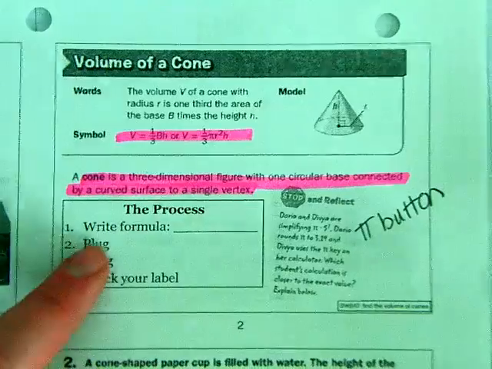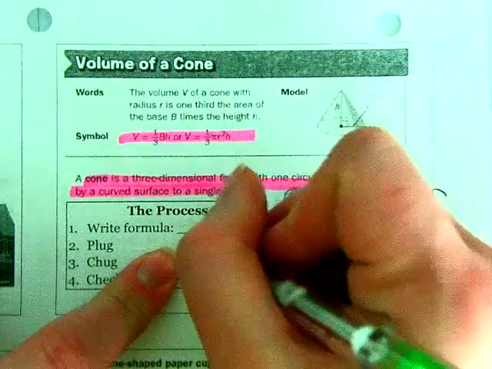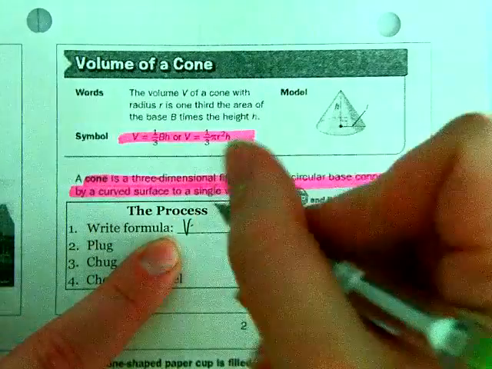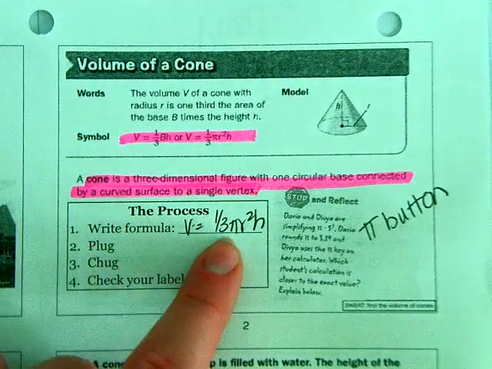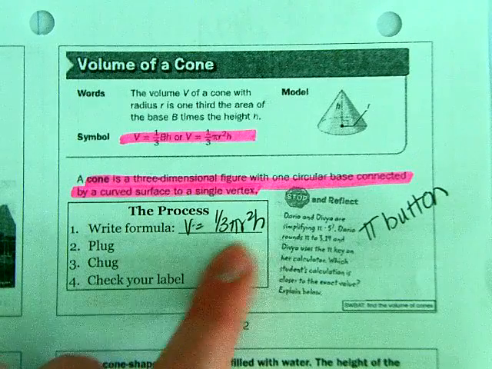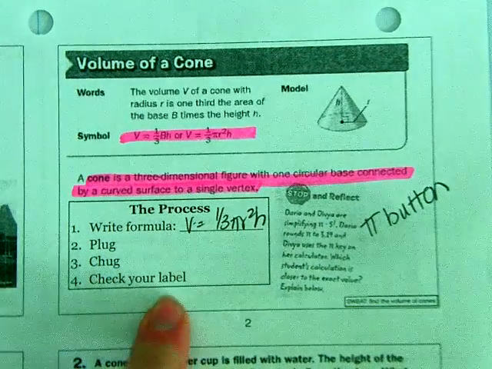So the formula, I'd like you to write it every time. You can pick either of these, but I'm going to choose 1/3 pi r squared h because it tells me I need pi, I need radius, and I need height. Plug, chug, check your label. Just like yesterday, it's very similar.